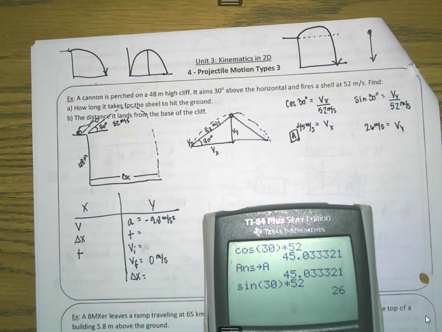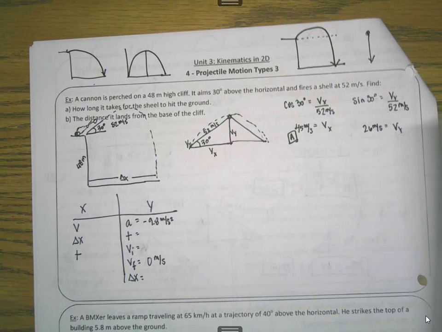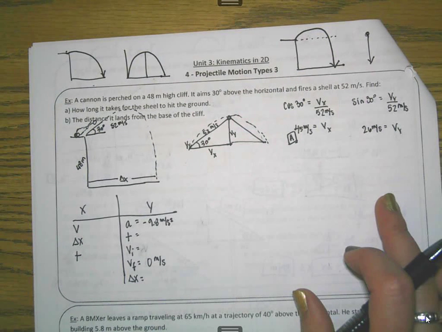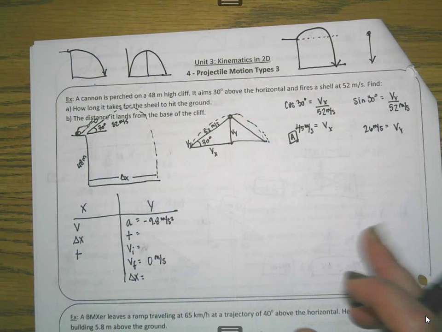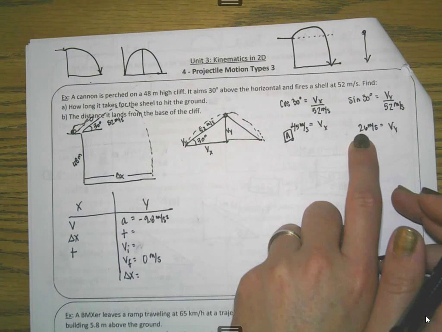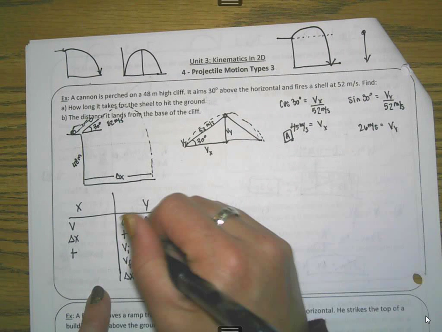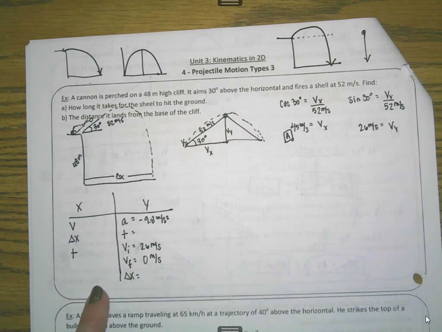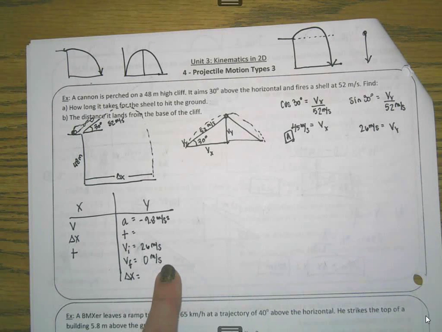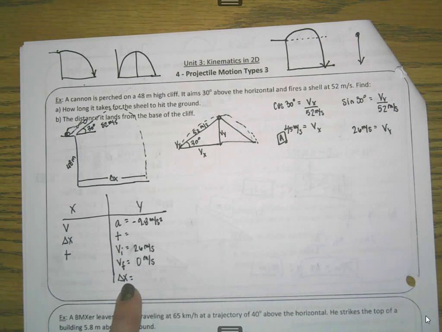Now, unfortunately, that didn't answer any questions for me whatsoever. It still has not addressed A, and it hasn't answered B. But I'm on my way, because what this tells me is that it initially has a vertical velocity of 26 meters per second. And if I know that, I know 3 of my pieces. Do I have enough to solve for something? I'm not concerned with how high it goes up in the air, so there's no point in solving delta x.